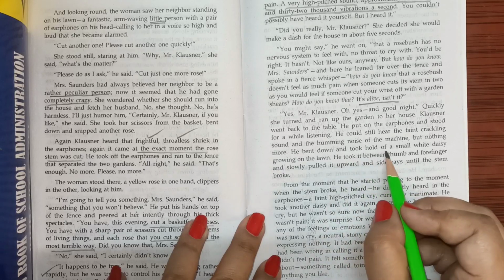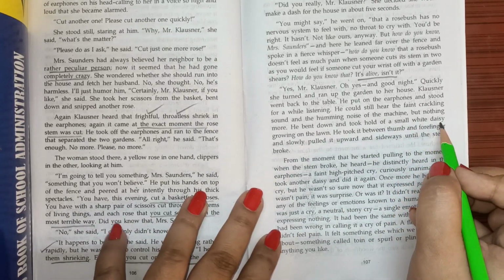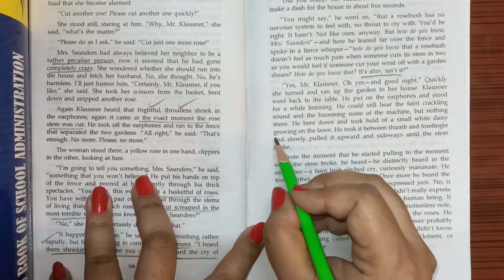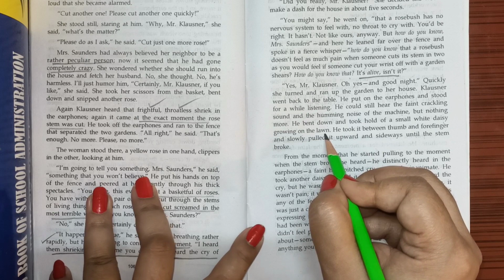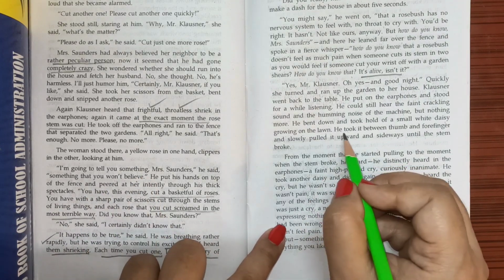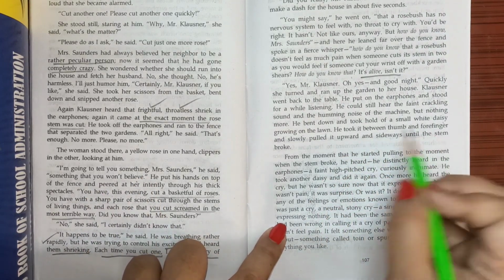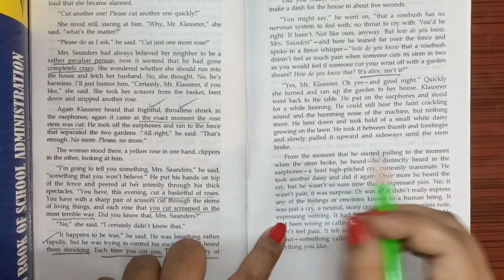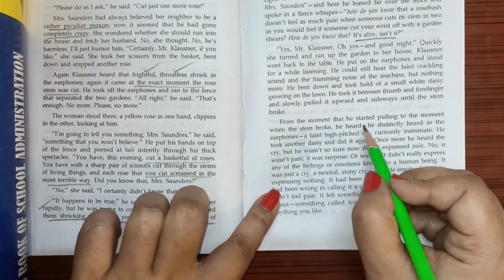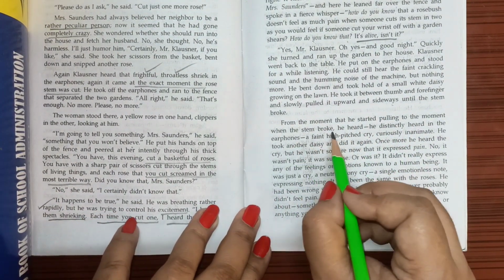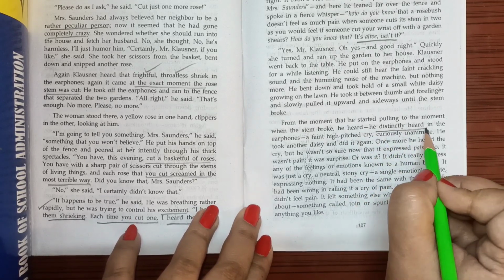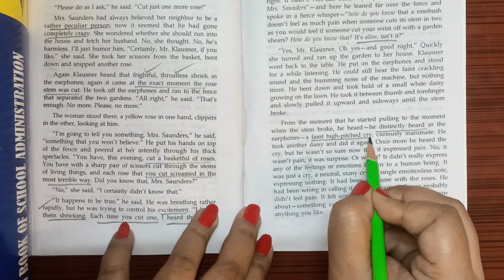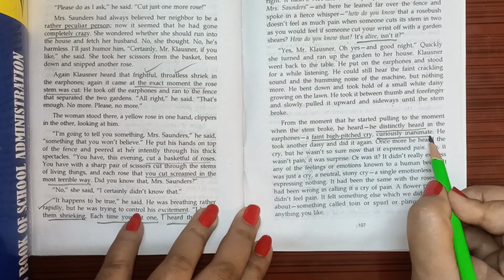He bent down and took hold of a small white daisy. Another experiment in order to prove his theory, growing on the lawn. This time it's a daisy. He took it between thumb and forefinger and slowly pulled it upward and sideways until the stem broke. From the moment that he started pulling to the moment when the stem broke, he distinctly heard in the earphones, this time, a faint high-pitched cry, curiously inanimate.